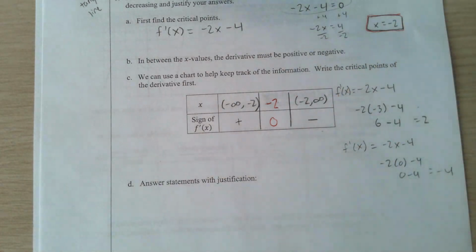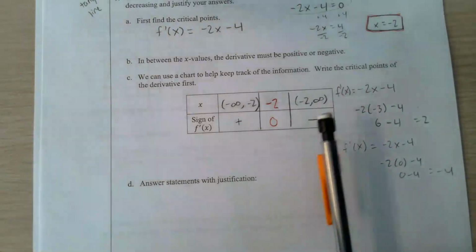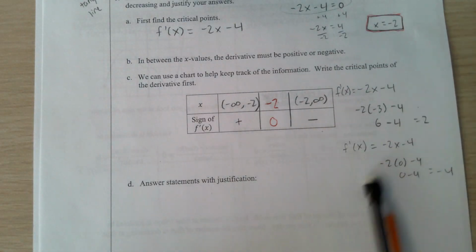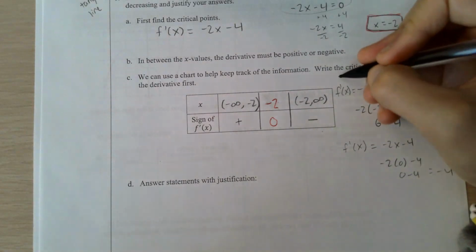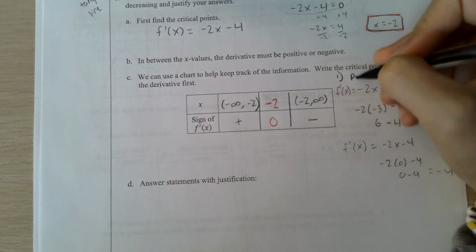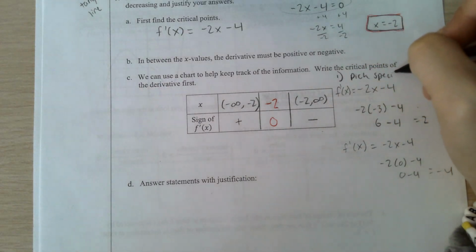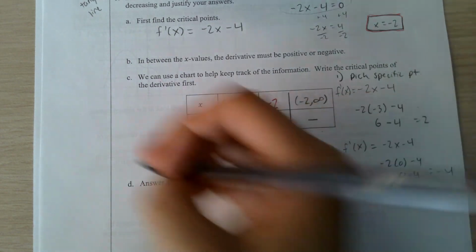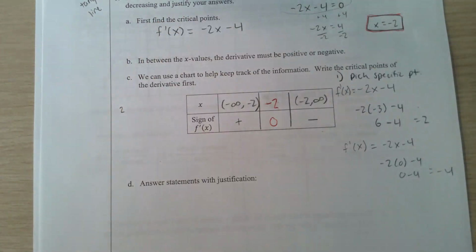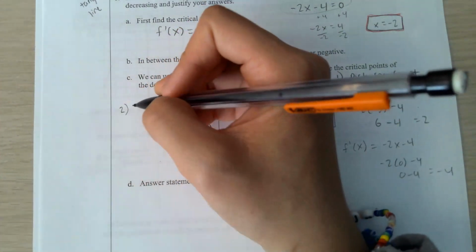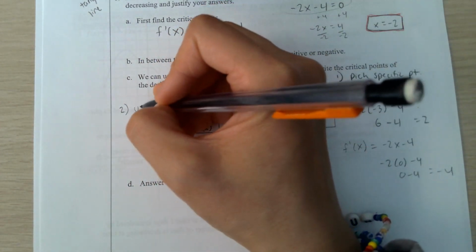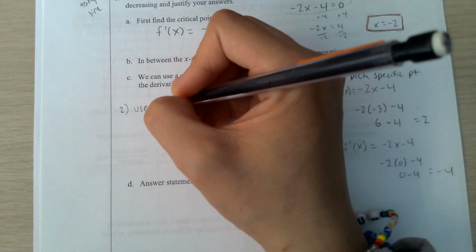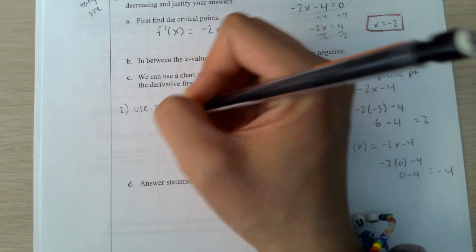So you can do a few things. You can pick a specific point in the interval like we did. So let's do like 1, pick a specific point. Or 2, you can sort of just guesstimate using a big number, like use a guess or a round.